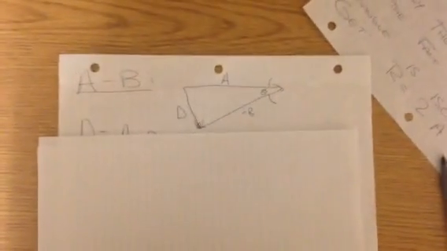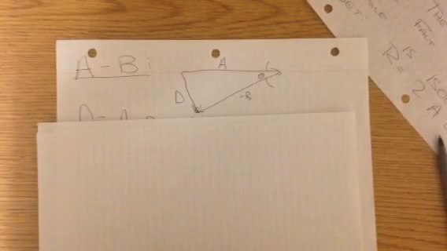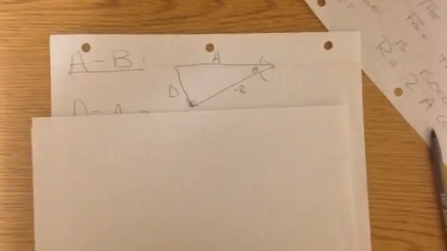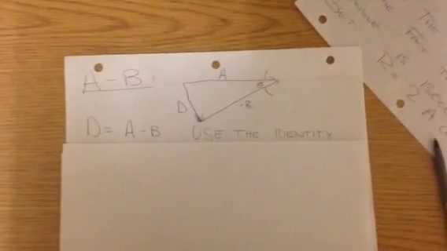you're going to start with an isosceles triangle. You have your vector A going in the positive direction, but this time you have vector B going in the negative direction, and your angle theta will be inside the angle. And then you have your vector D. So we have D equals A minus B.